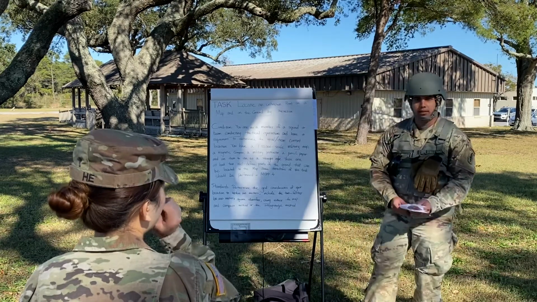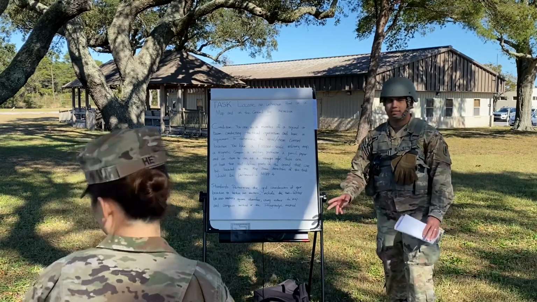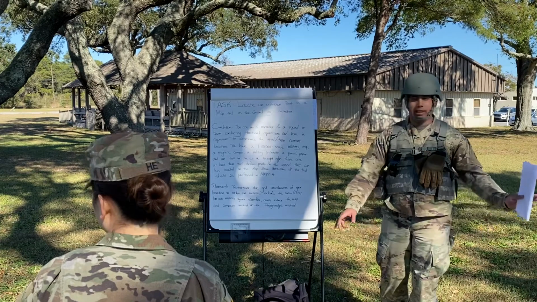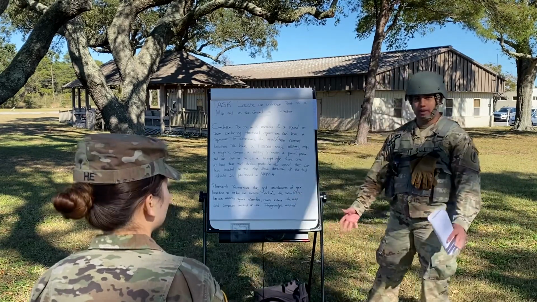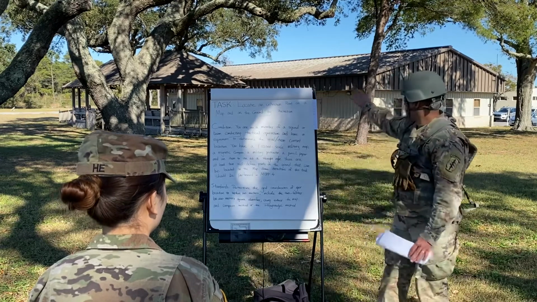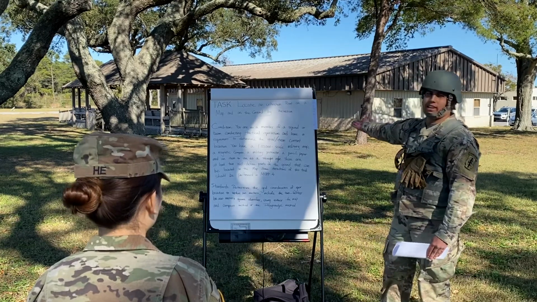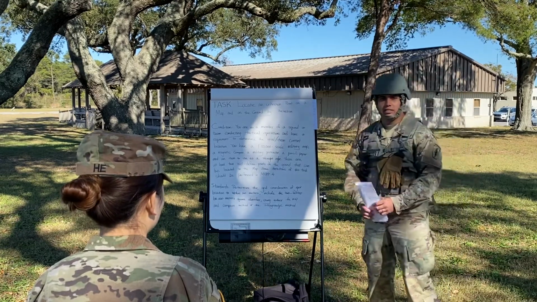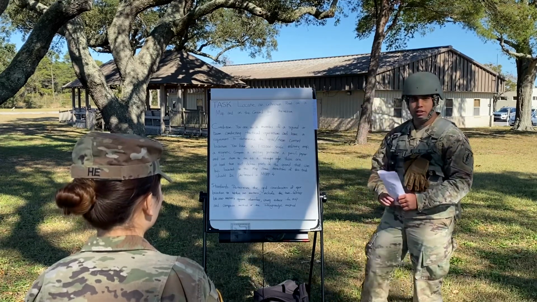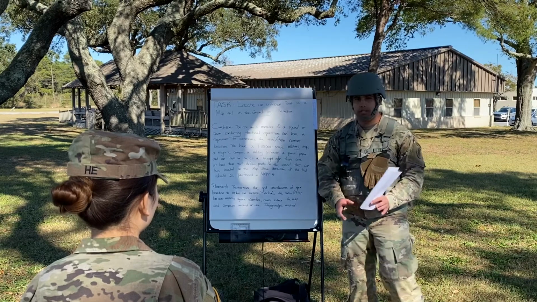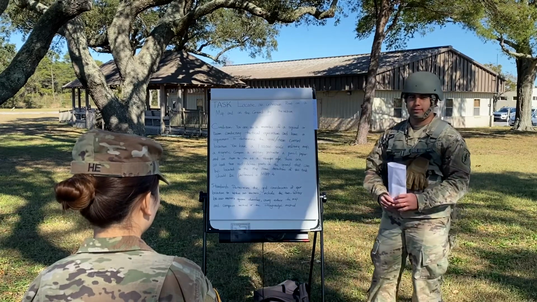Risk assessment. Watch out for ants. Watch out for wildlife. We are in an open environment. In case of bad weather, we're going to move to the building right behind us. This brief is unclassified. All DoD personnel are responsible for preserving and protecting their environment.